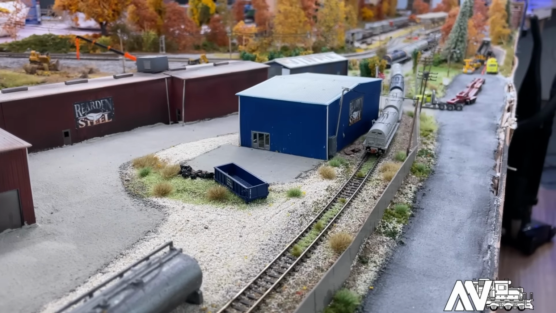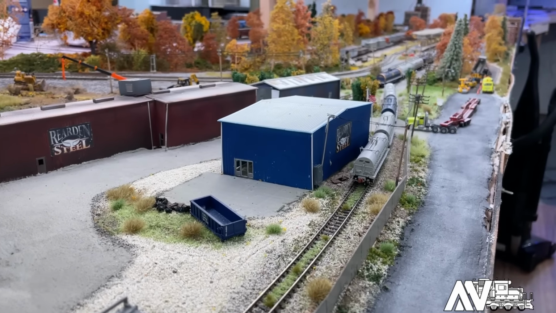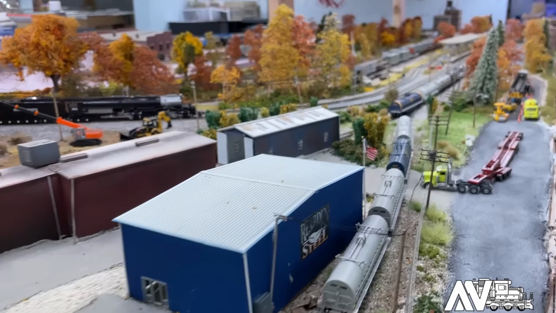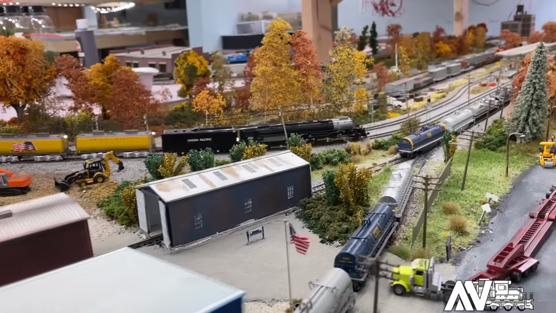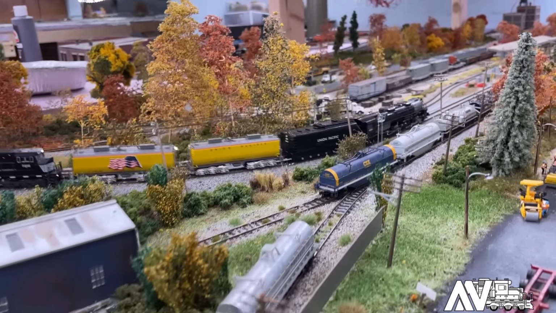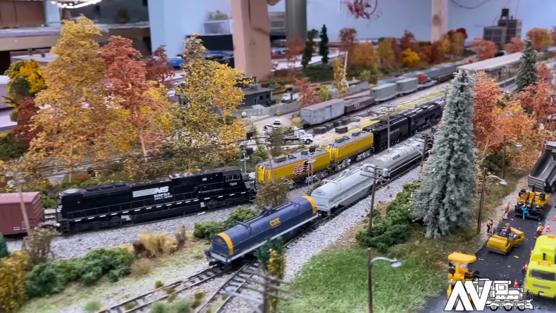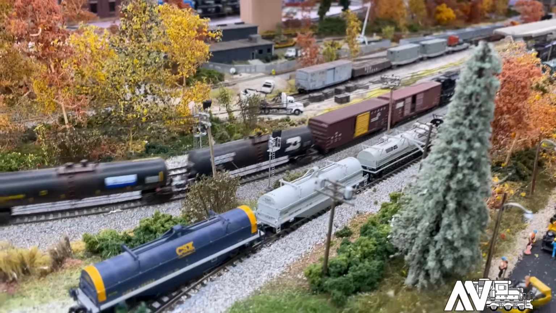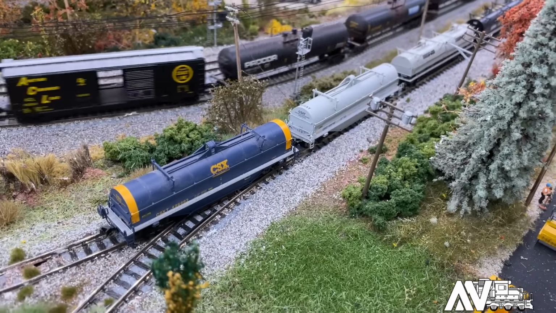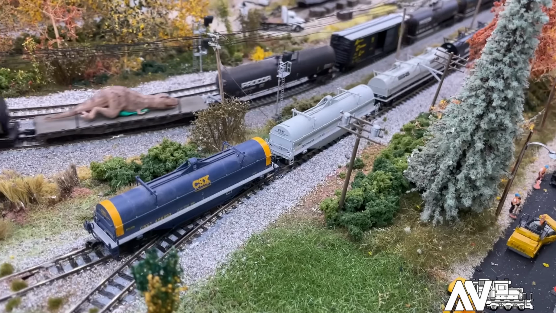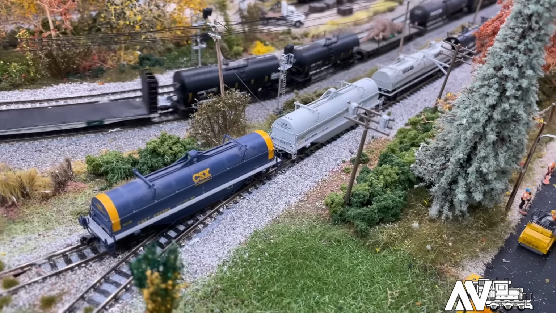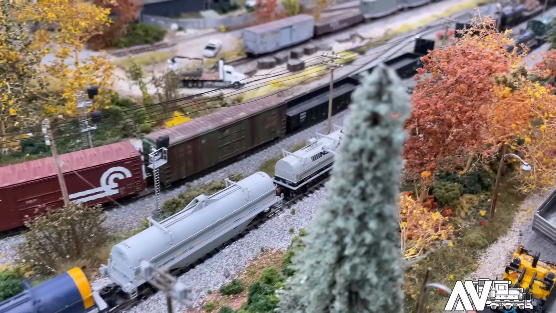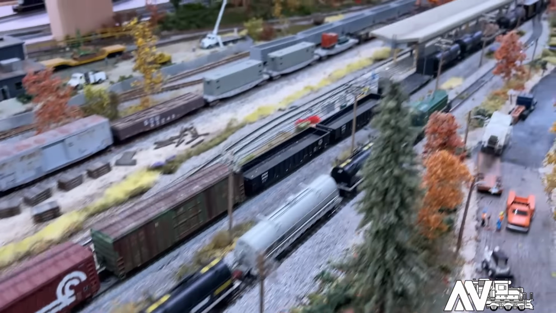We have the track plan. Well, we don't really have a track plan. We have the idea of a track plan, right? And this is where sectional track really shines, because at any point in time, you can take that track apart and reconfigure it. Even if you're at a scene that is as far along as this, notice I didn't use the word complete, but as far along as this, you can still soften up that scenery and pull it right off the layout and reconfigure the track.